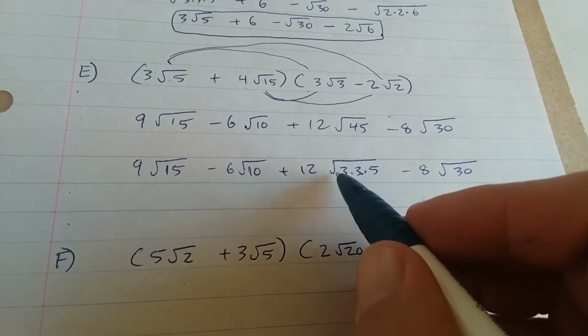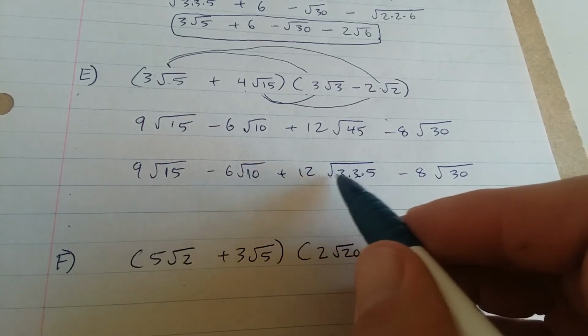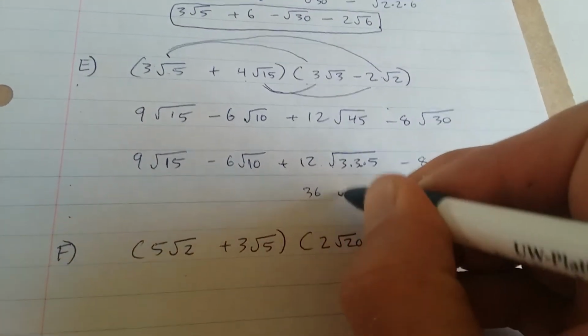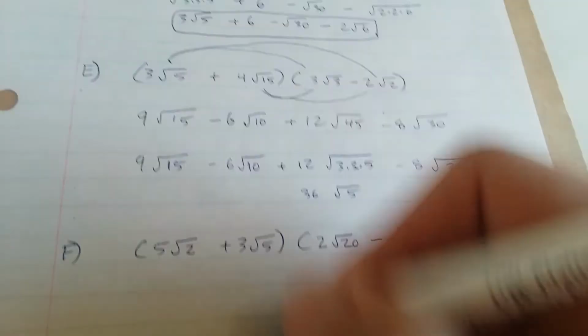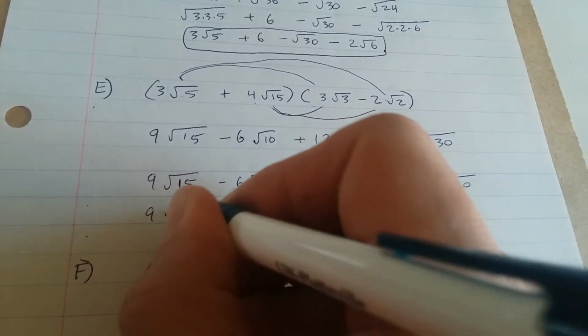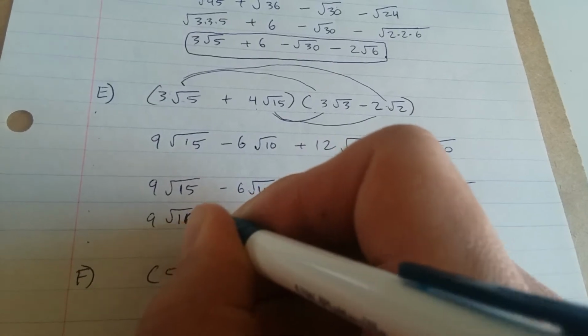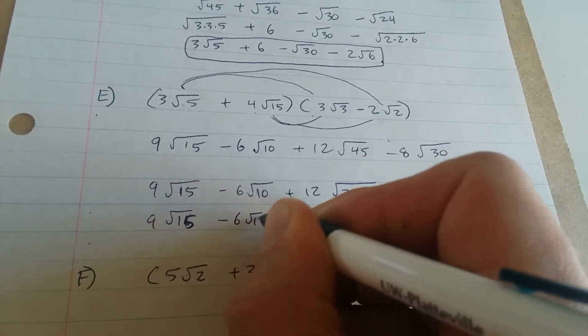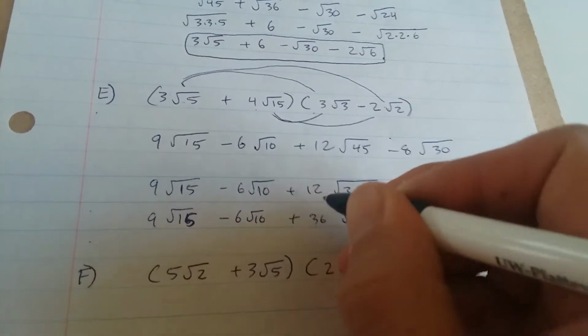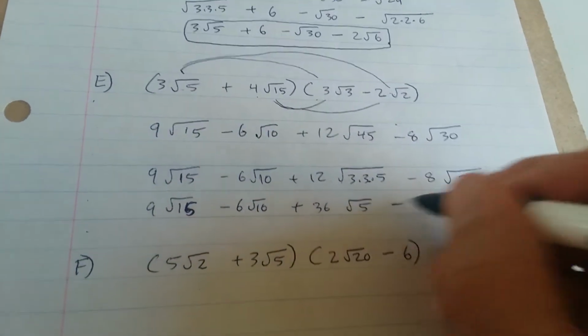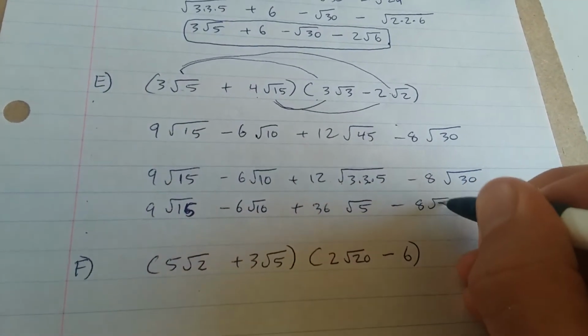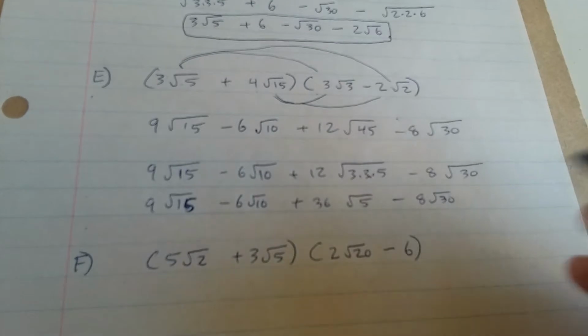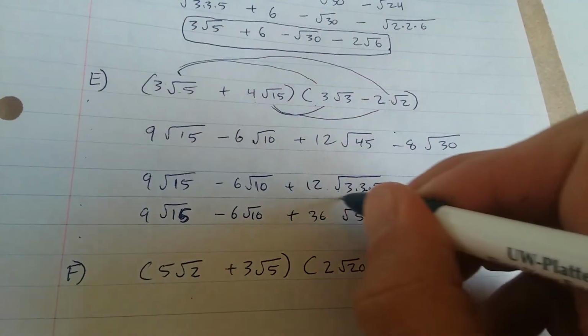This term here, you can pull out a 3. 3 times 12 is 36, 36 root 5. And then everything else just comes down. 9 root 15 minus 6 root 10 plus 36 root 5 minus 8 root 30. Cannot combine any of those, so you just box it and you're done.